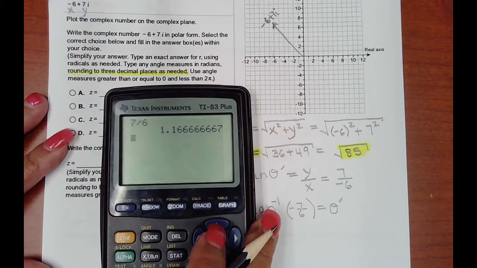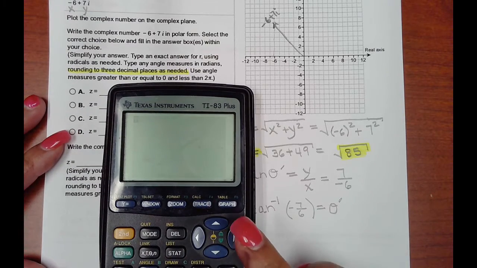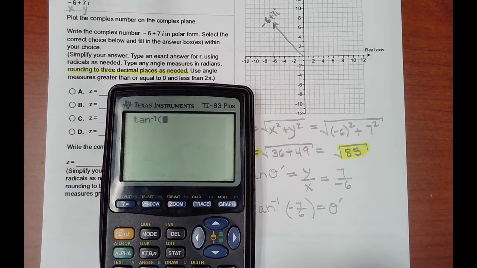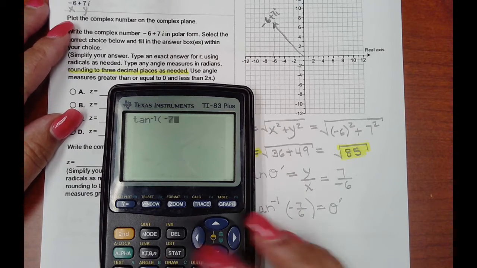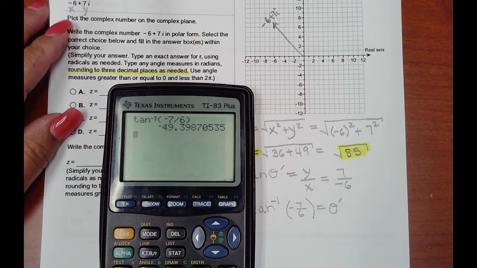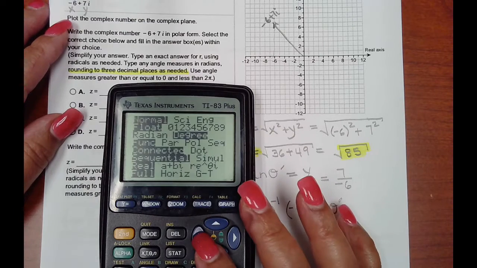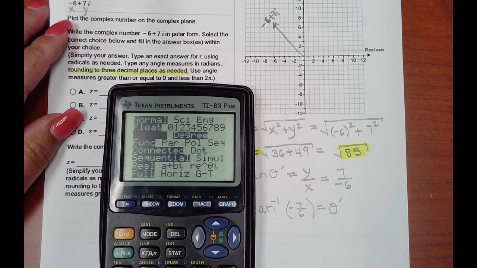Okay, so let's see what we get here. So we're going to go second inverse tan of -7 divided by 6. Oops, I left it in degrees. Let's change the mode into radians.